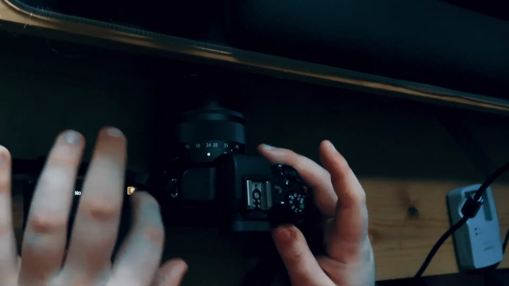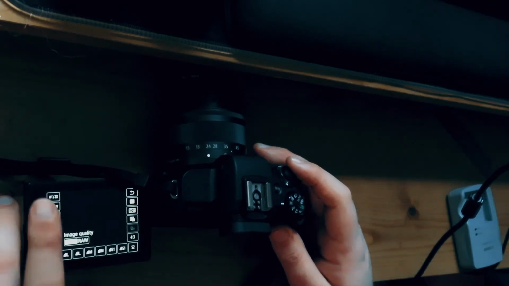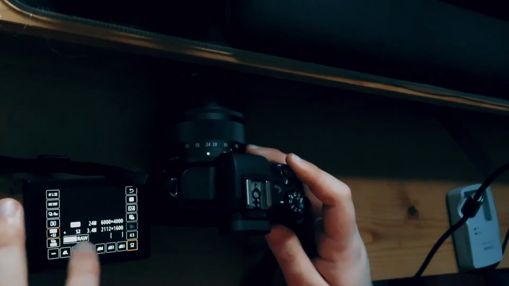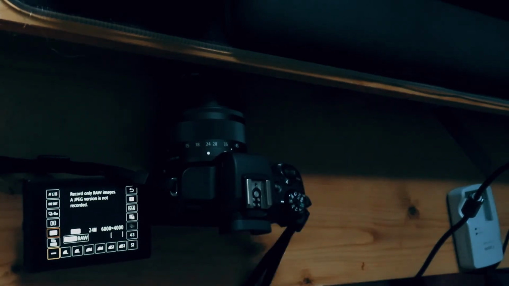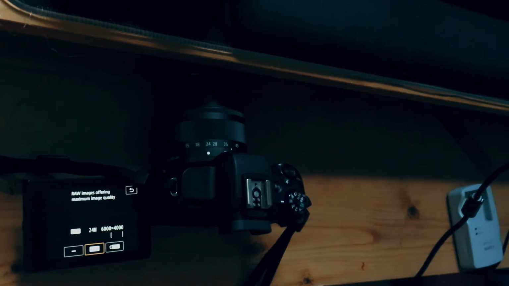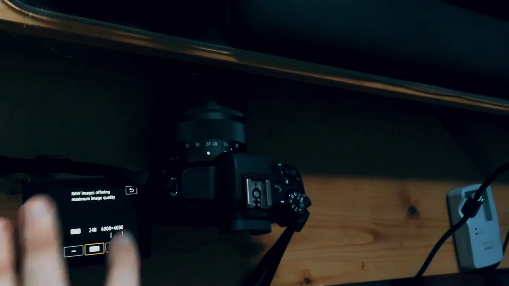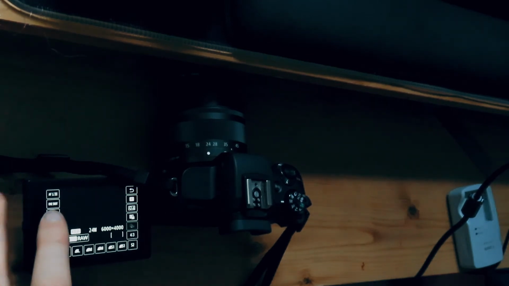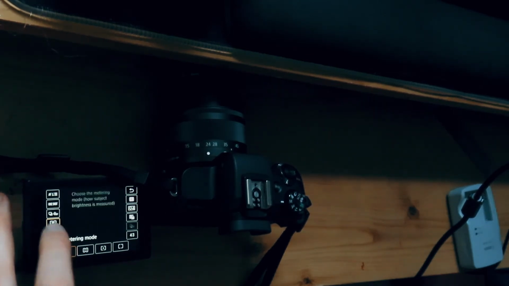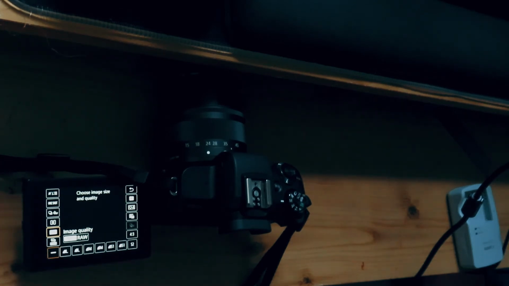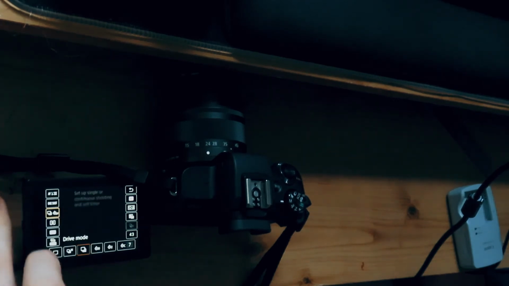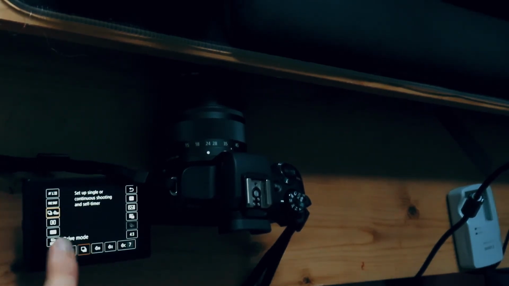Now, having a look at more of the settings, you will find your image quality. You have a bunch of these JPEGs, which are different types of JPEGs that allow different values of compression. I, on the other hand, use RAW. This camera supports Canon RAW 3, which is the newest version of RAW. You want to stick to RAW unless you're doing nighttime photography, in which case you can get away with JPEGs. But apart from that, stick to RAW. There's literally nothing else to say about that.